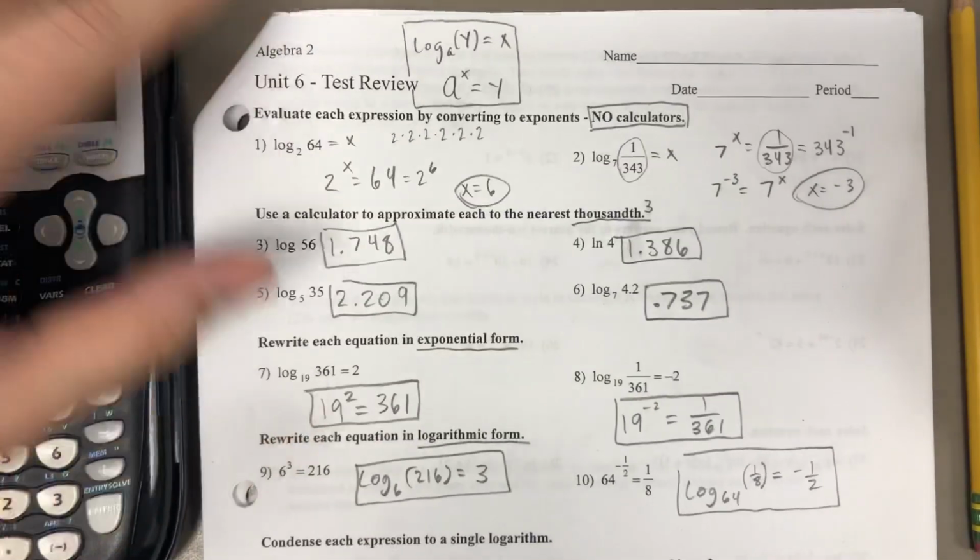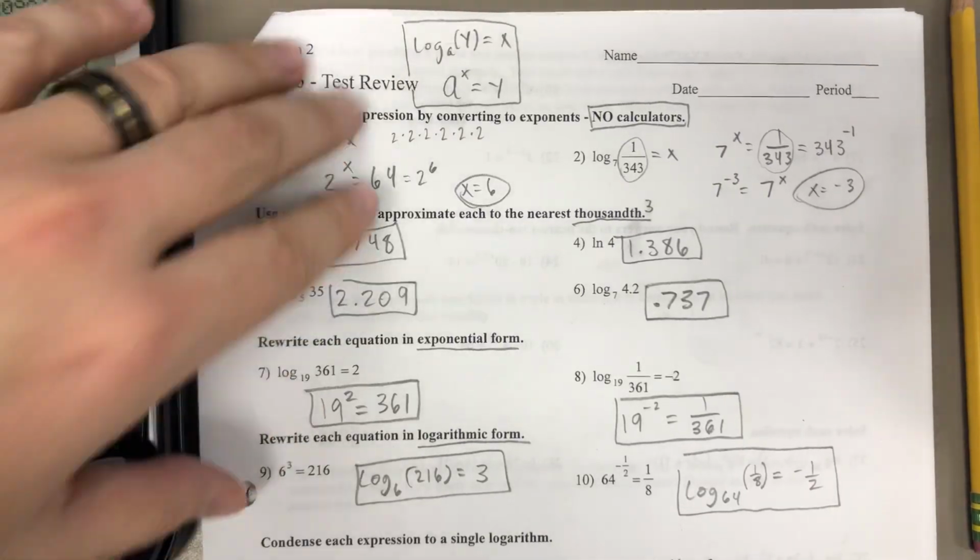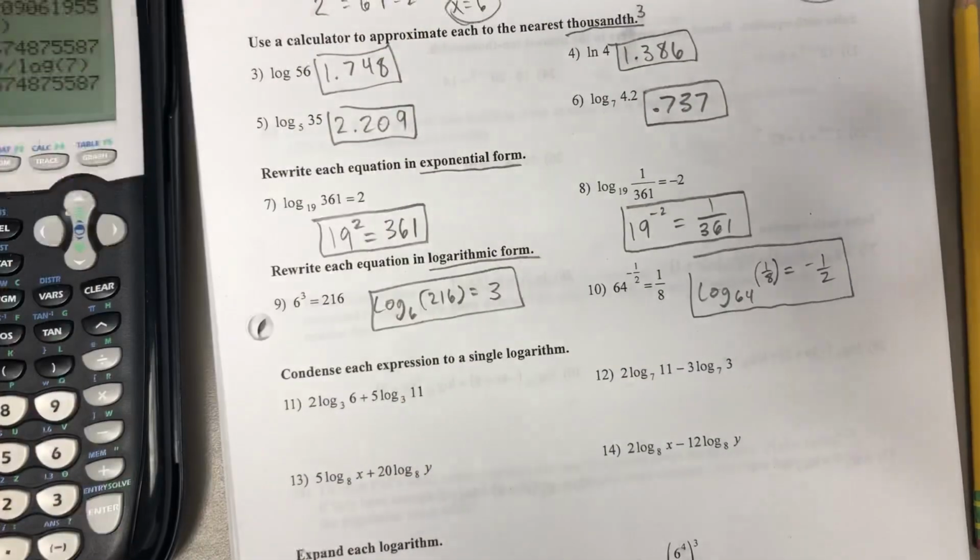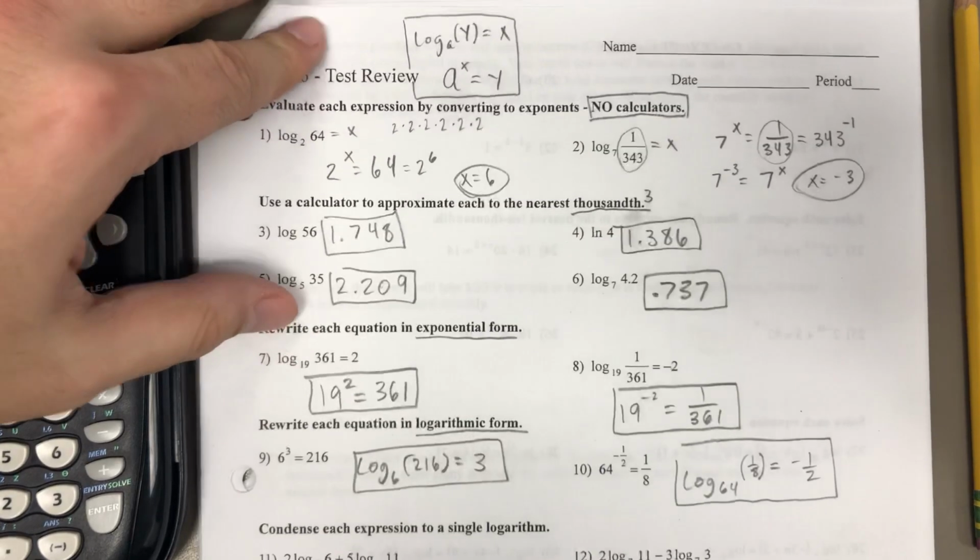I think that's a good place to stop for this video, and we'll move on to condensing and expanding. For those ones, we're going to use a different set of properties.